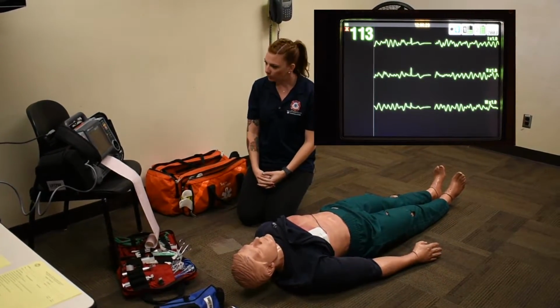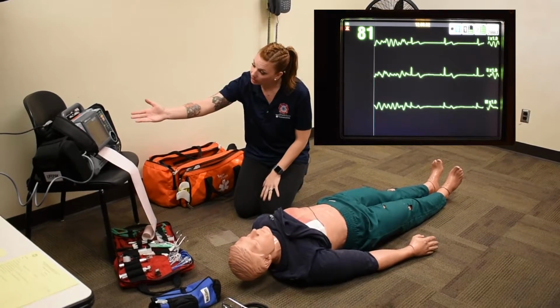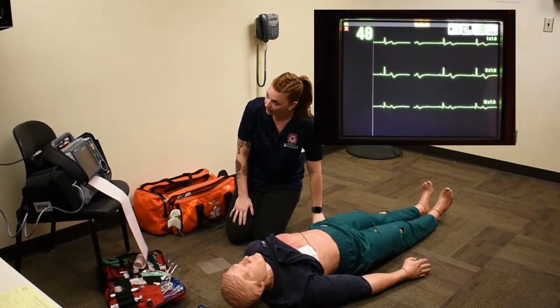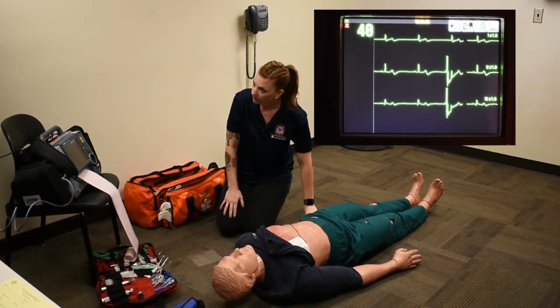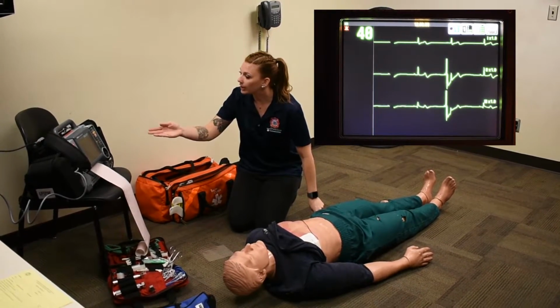2 minutes has passed. I see a change in rhythm. I'm going to check for a pulse. Do I have a pulse? There's a pulse that matches the monitor. Okay, I have sinus bradycardia at a rate of 40.